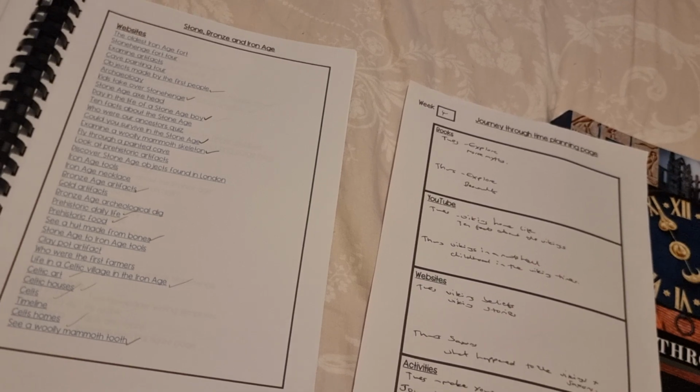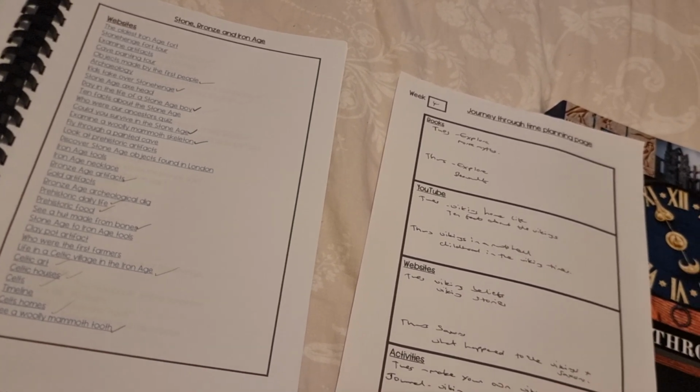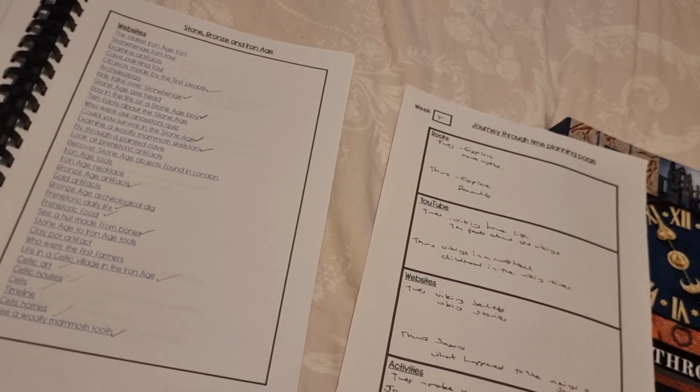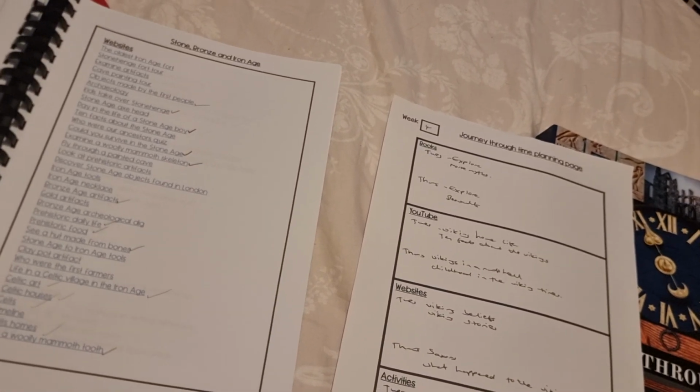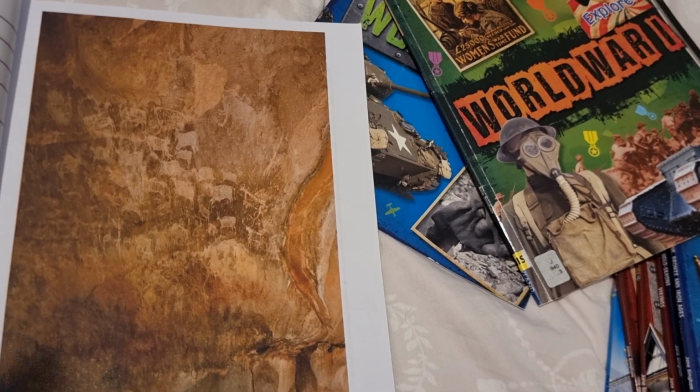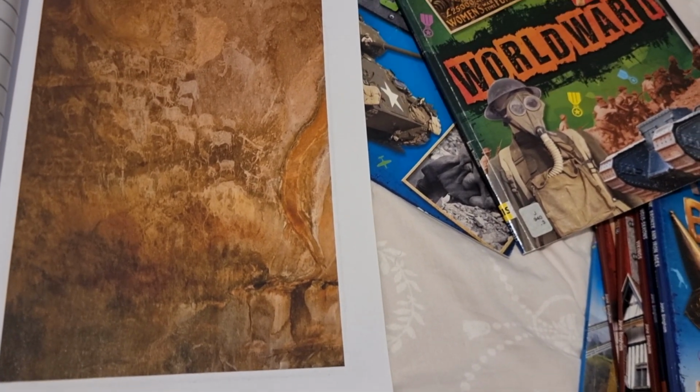I love the fact that there were lots of days in the life of, so we could see how a Viking child lived, or a Viking adult, a soldier, or a woman during that time period, what it was like for them. I really like that the journal had pictures in as well throughout the book for different things.